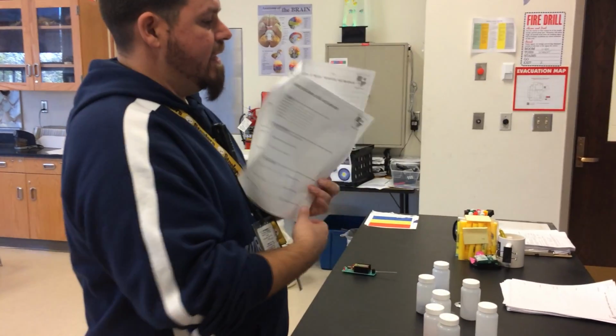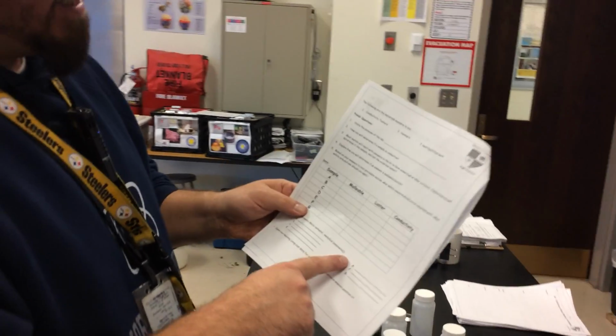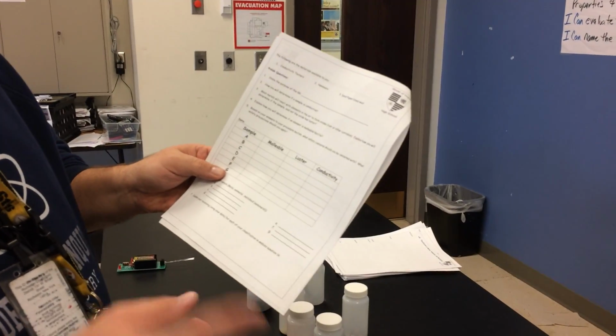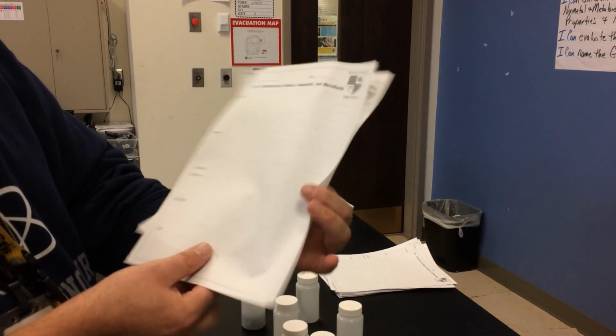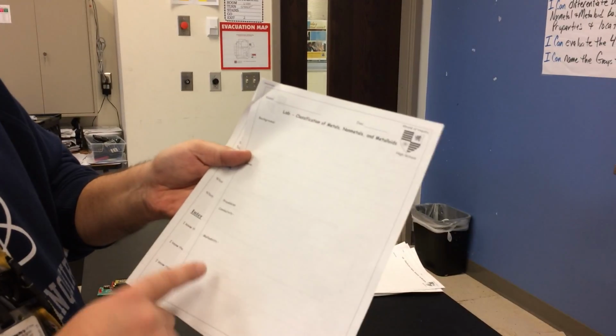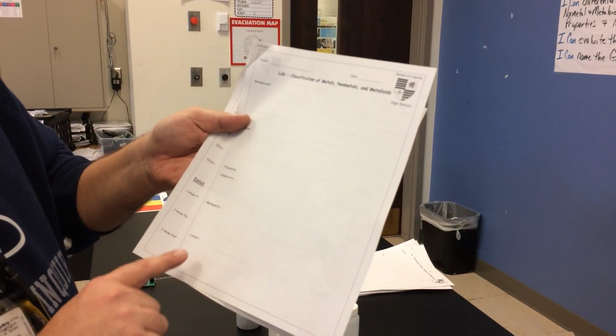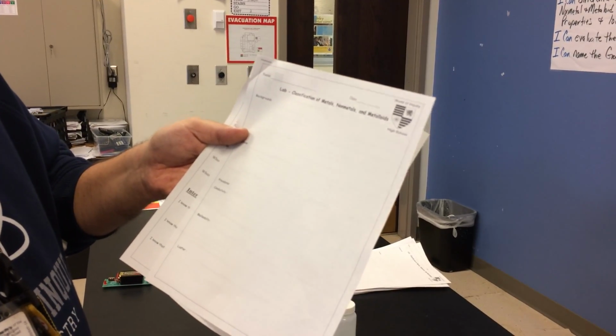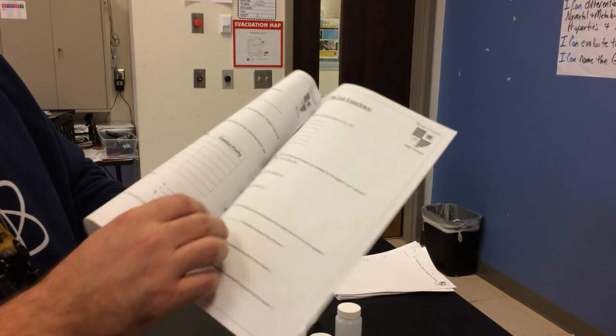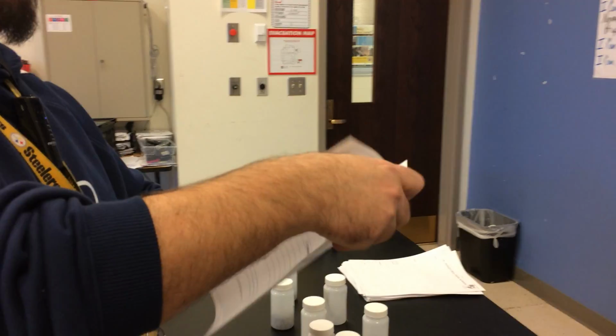And so now I can fill out my data table. That is basically the procedure I did for one. So you can, of course, fill in the procedure here. What did I do to test for conductivity? What did I do to test for malleability? What did I do to test for luster? Okay, complete sentences are always best, guys, just saying.